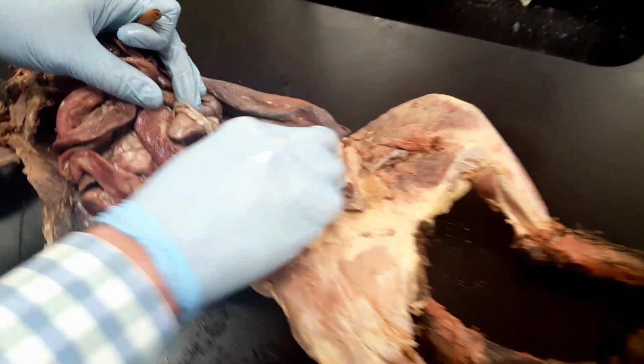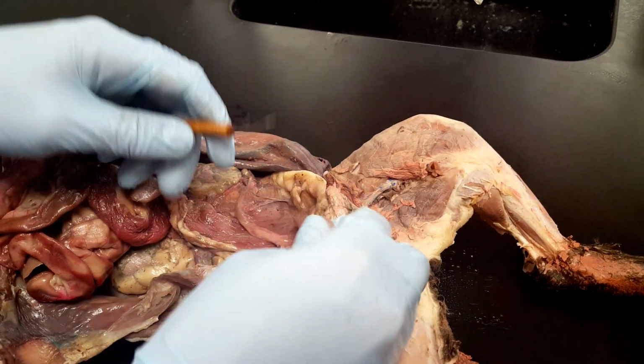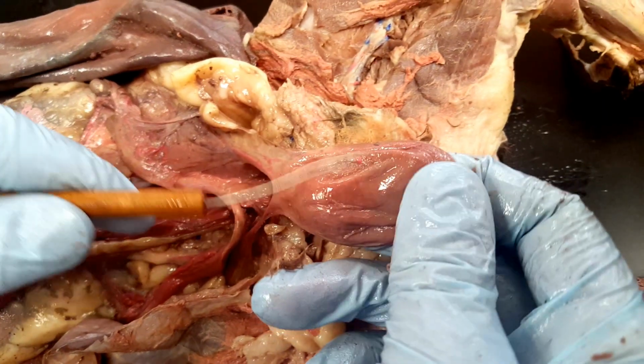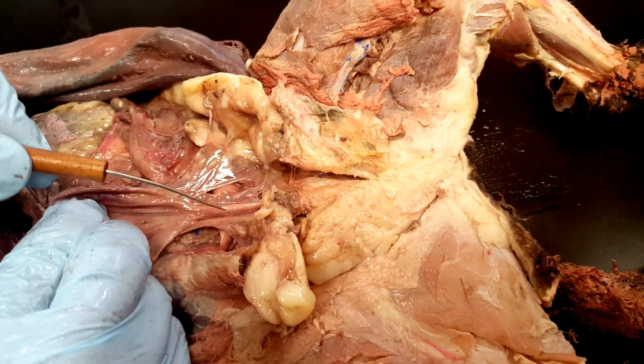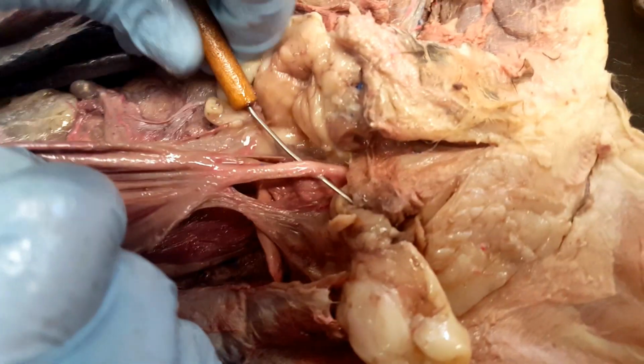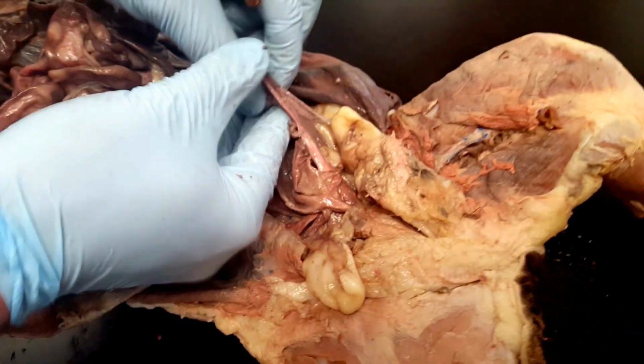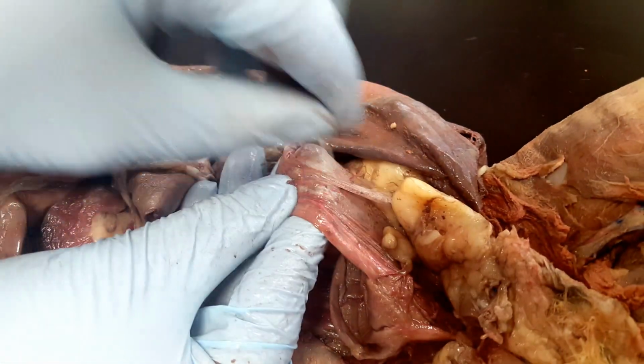Now if we look at this cat, it is a female. Here's the bladder, or the fundus of the bladder, and then we can follow it out, and you can see the urethra here, the tube connecting from the bladder all the way out. But we know it's a female because it also has this structure.